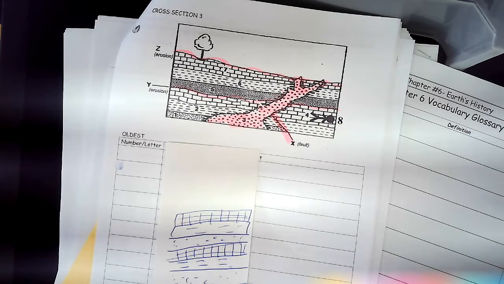Guys, if you're wondering what the rock layers are, let's call 1 conglomerate and 5 sandstone, but if you switched them around, that part's okay.